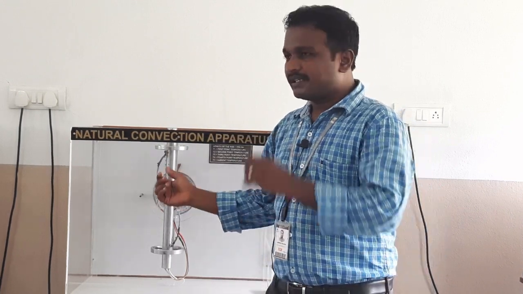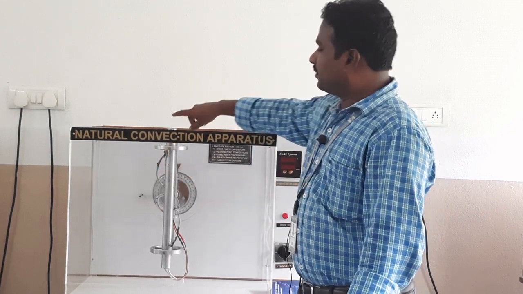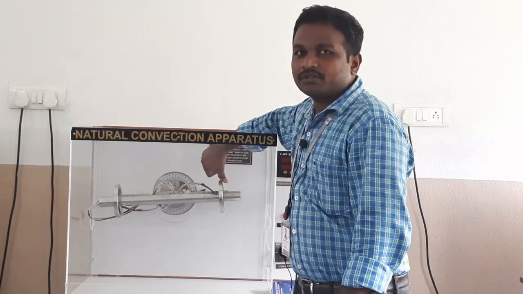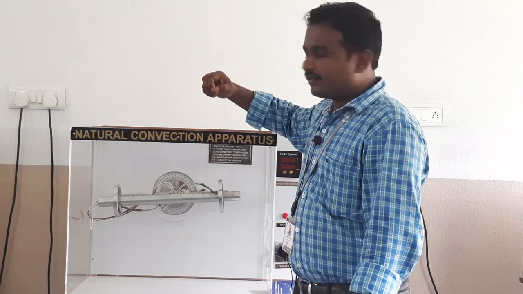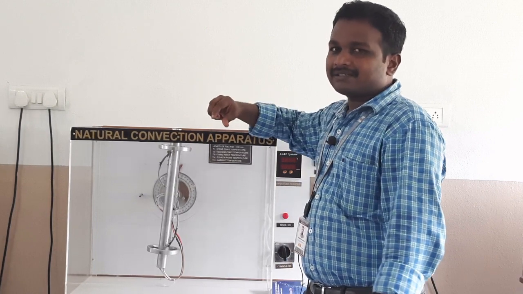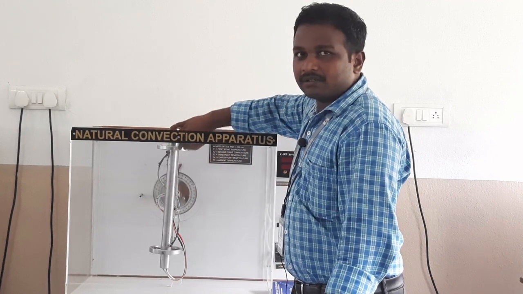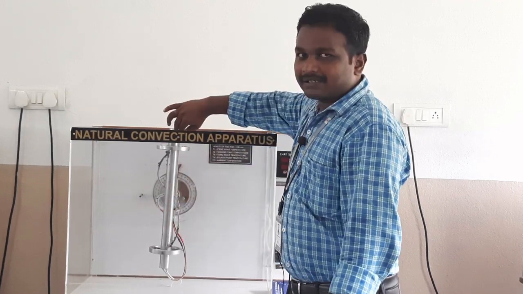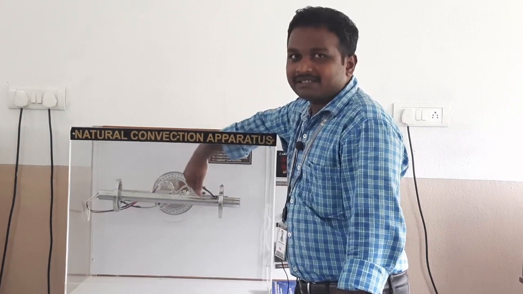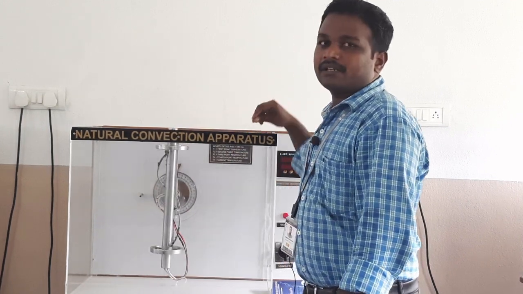The aim of this experiment is to find out the natural heat transfer coefficient, keeping the rod in vertical position and keeping the rod in horizontal position. Definitely there is some difference between the two positions, because the characteristic length plays an important role here. With the rod vertical, this length is the characteristic length, and with the rod horizontal, this diameter is the characteristic length. So the characteristic length will affect the heat transfer coefficient.